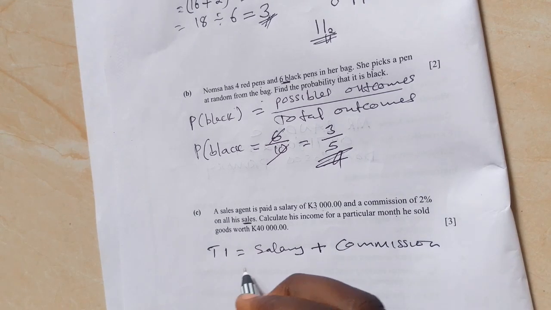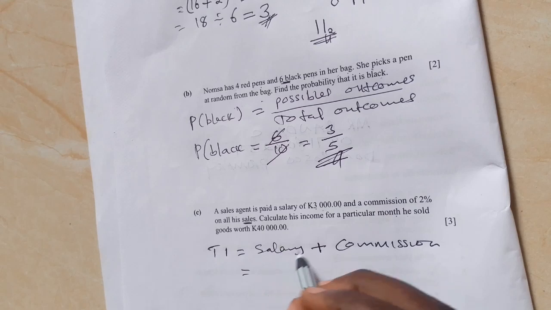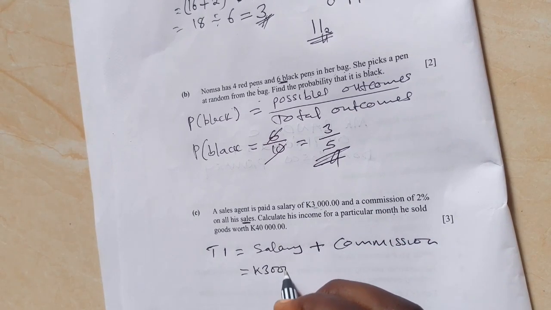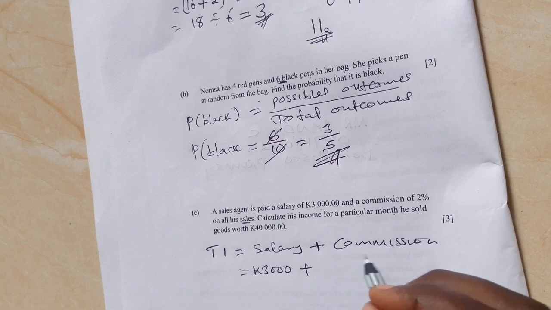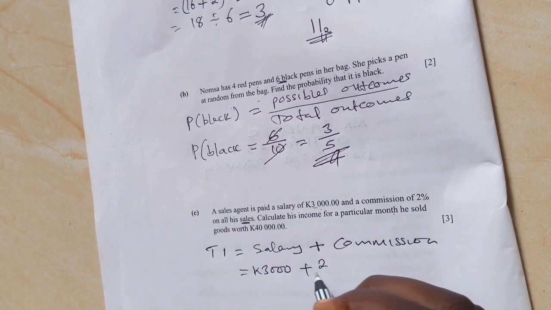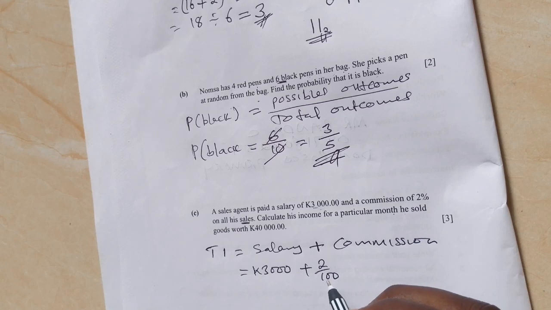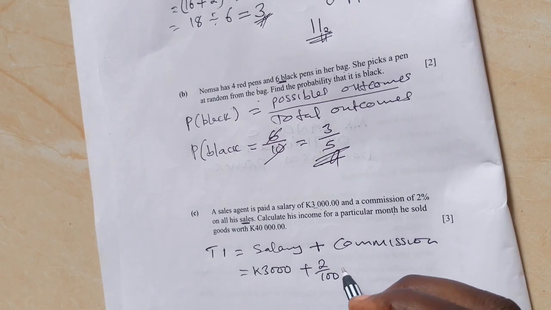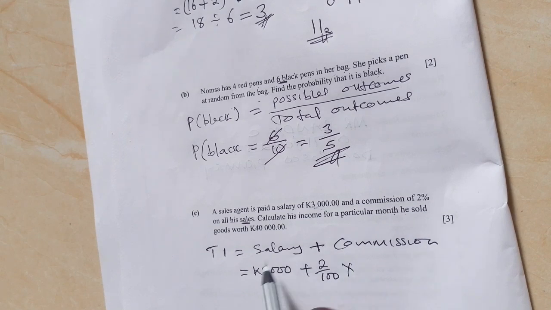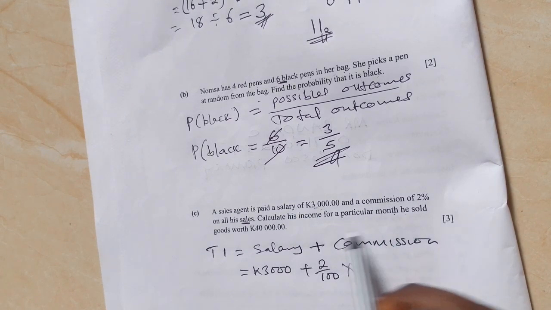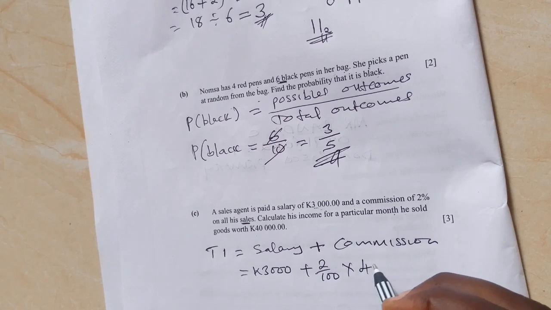Okay, so total income is equal to salary, as you can see, is 3,000 kwacha plus commission. Commission is just 2%. 2% is 2 per 100, or 2 over 100 if you like. Okay, 2% on his sales. So on this particular month, he sold goods worth 40,000.